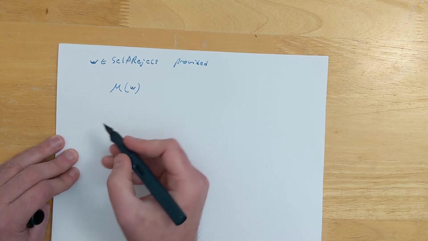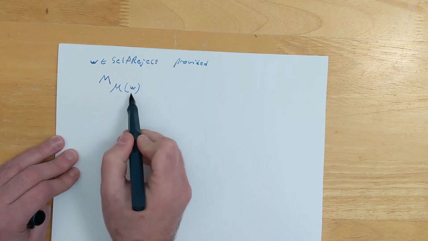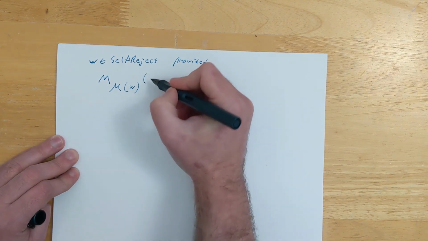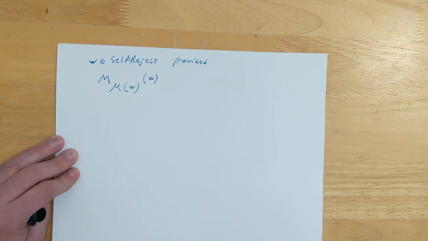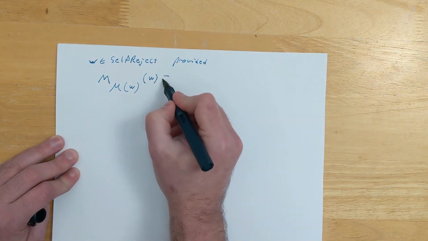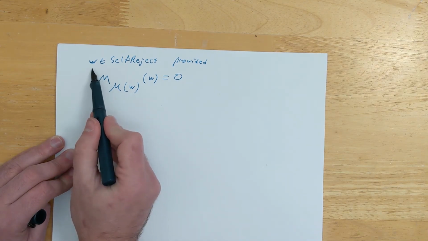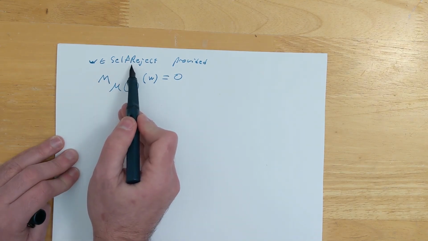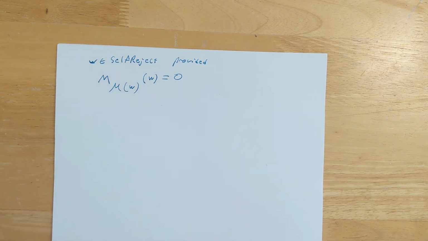And then I take the machine which W represents and apply that to the string W. So if that equals 0, then that means W belongs to self-reject. And if it equals 1, then that means W does not belong to self-reject.